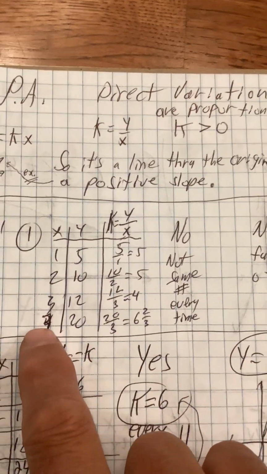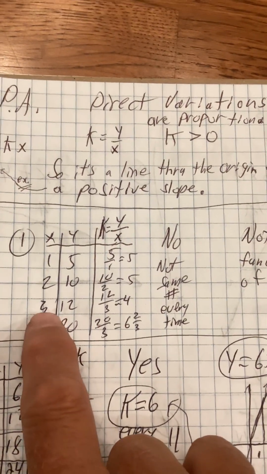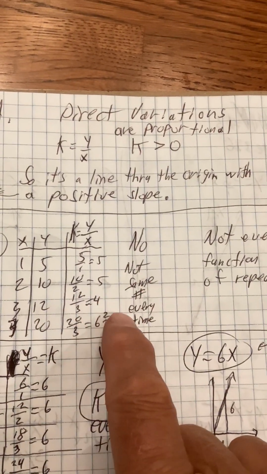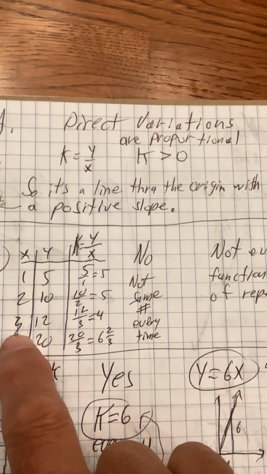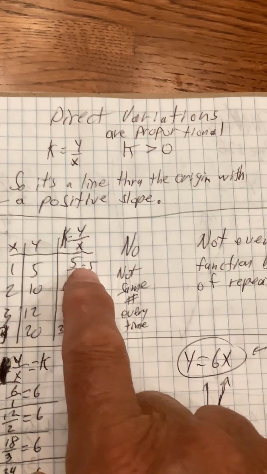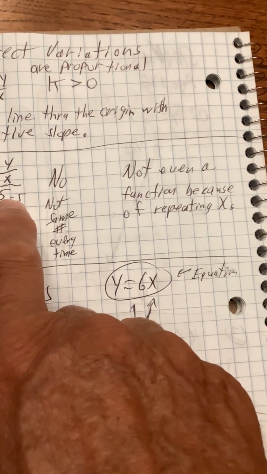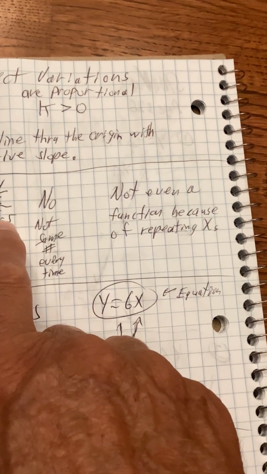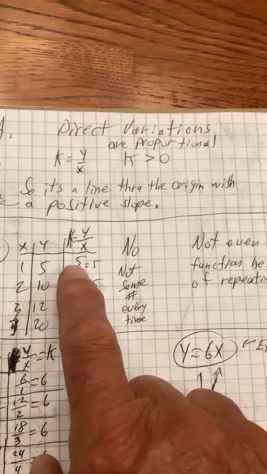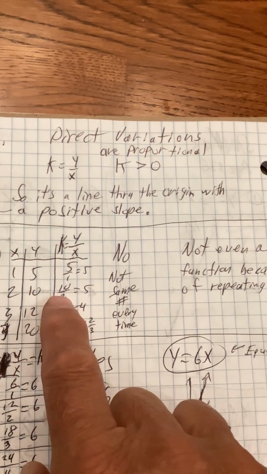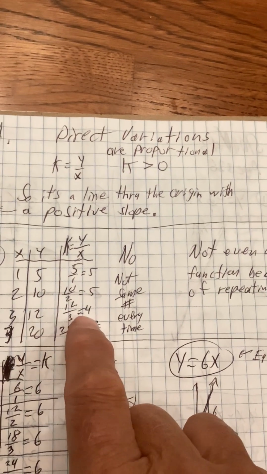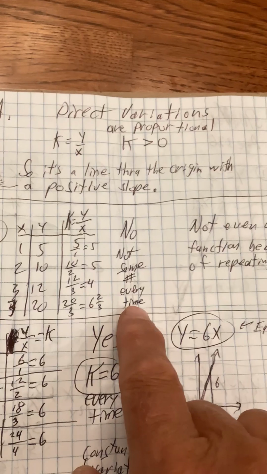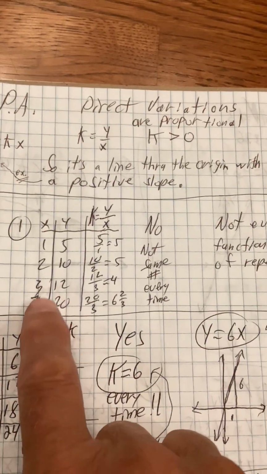Right away, you know that this isn't a function because you got repeating x's. 312 and 320, it's going to fail the vertical line test because you got repeating x's. Anyways, they want you to determine whether each value represents a direct variation. Well, when you do y over x, you get 5. You should get the same number every time. You get 5, 5, but here you get 4, and here you get this. So no, it's not a direct variation because you don't get the same number. This isn't even a function because you got repeating x's.